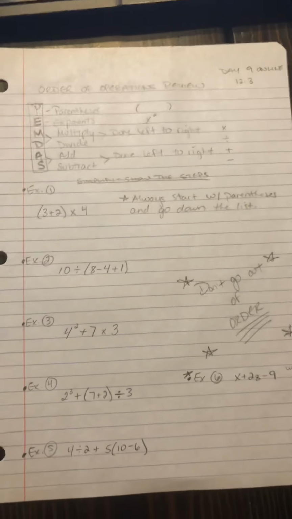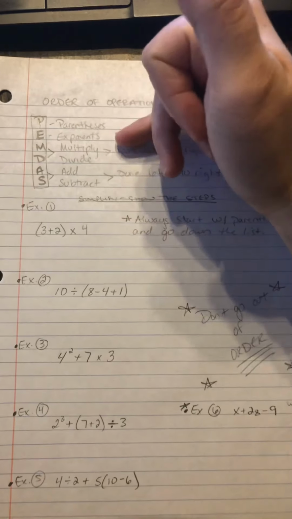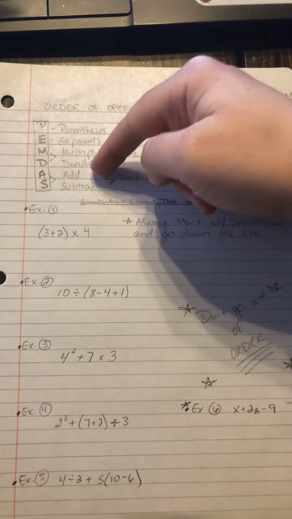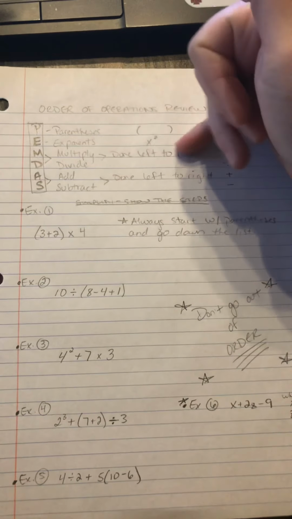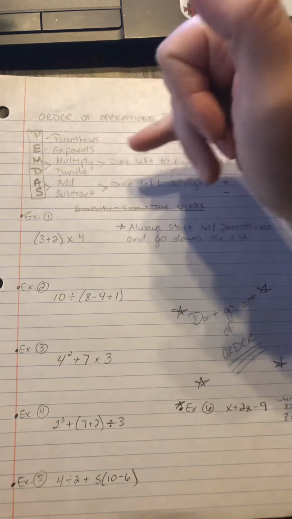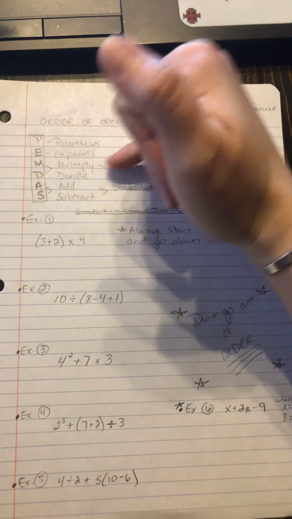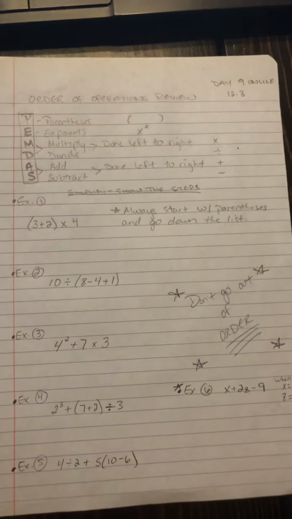All right, so that goes parentheses, exponents, multiplication, division, addition, subtraction. Multiplication, division, you go left to right. So if division is on the left, you do that first. If multiplication's on the left, you do that first. So that goes left to right. Same thing with addition and subtraction.